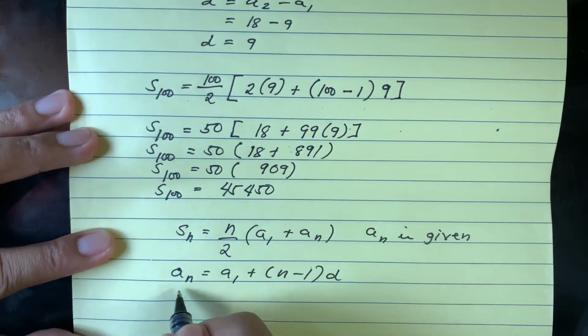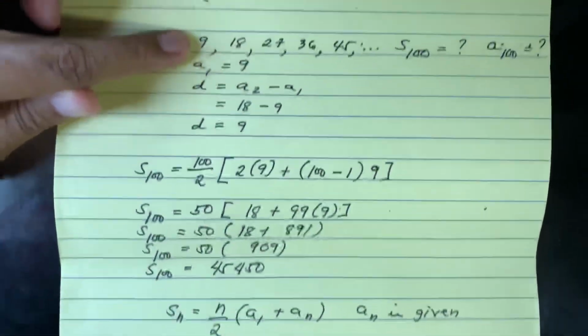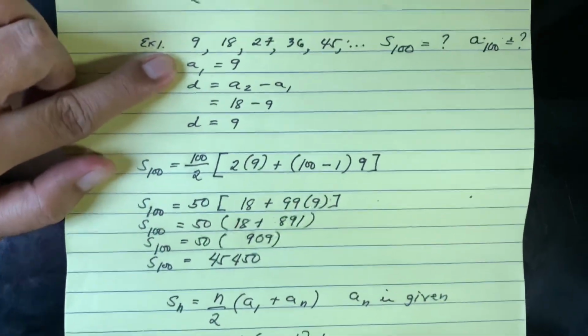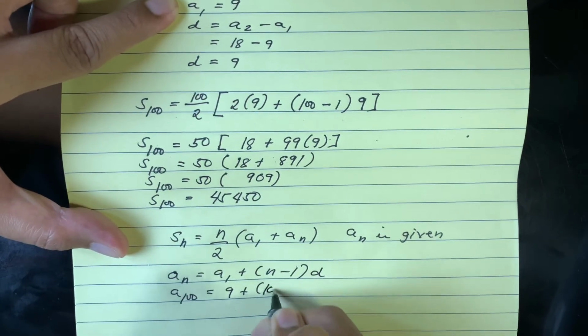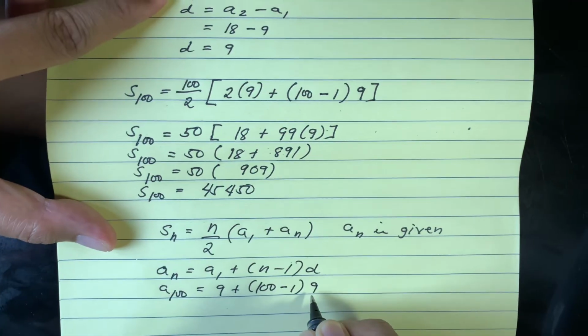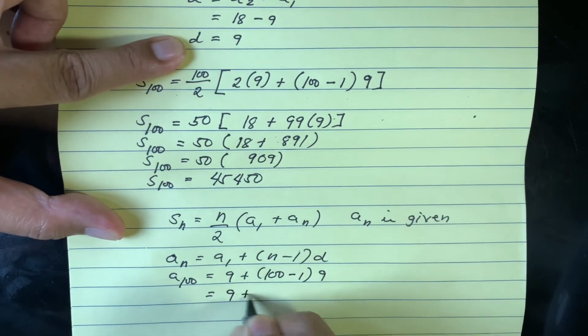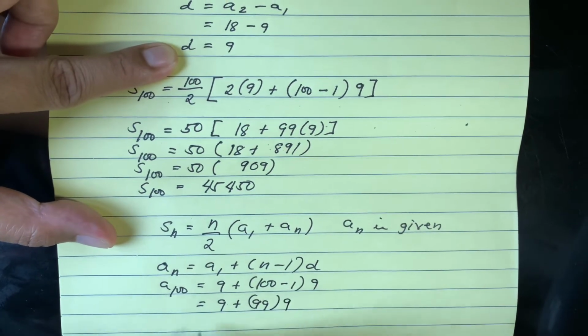So now let us identify a sub 100. We'll be using the same example. So a sub 100 is equal to, what's our a sub 1? Of course, it's equal to 9. 9 plus 100 minus 1 times 9. That's our common difference. Then we have here 9 plus 99 times 9.